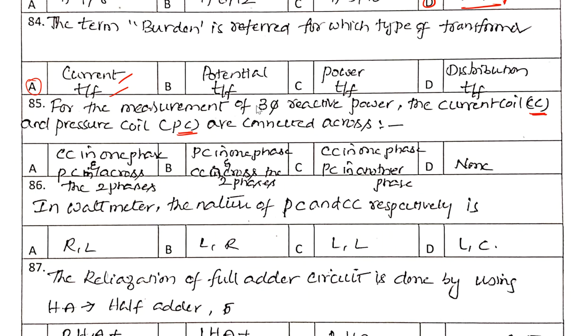So remember here, simple logic, we don't need to go into detailed discussion. Current coil will always be in series. Pressure coil is always between two points, because pressure is nothing but the pressure between two points, a reference point and another point. So current is always in series. From this logic itself, you can understand the answer for this question is CC in one phase and pressure coil across the two phases. So this is the answer.